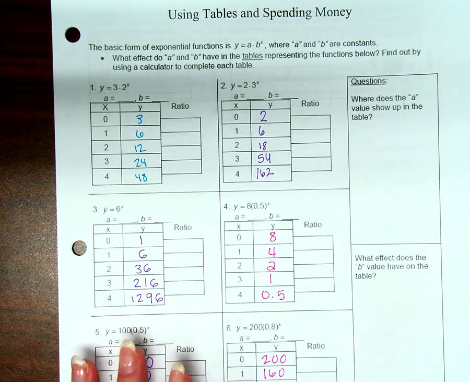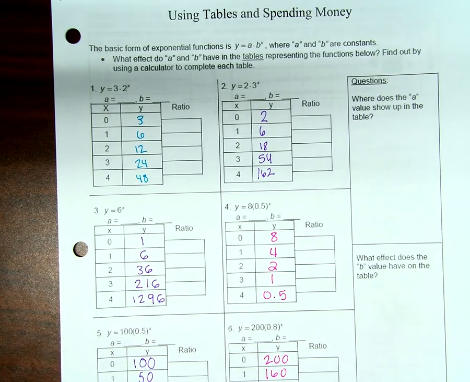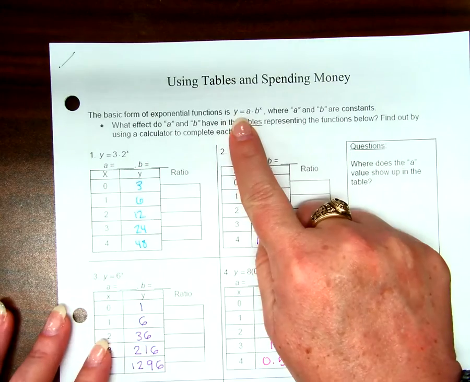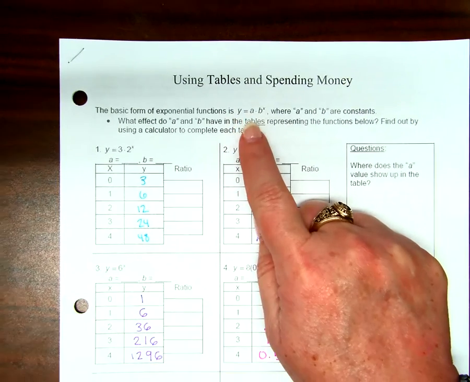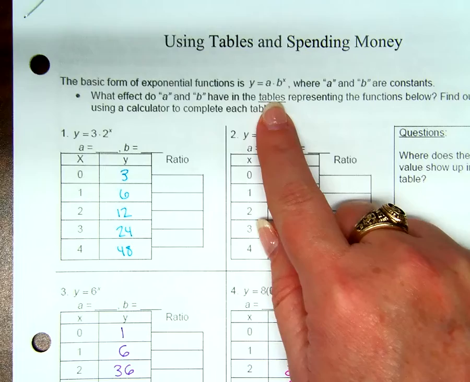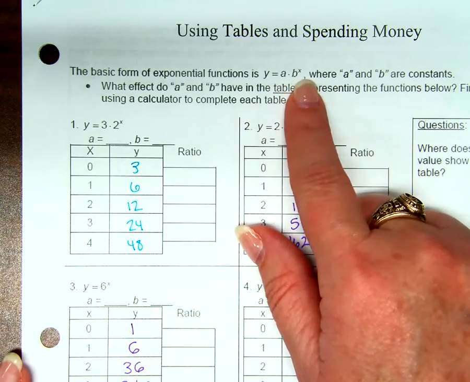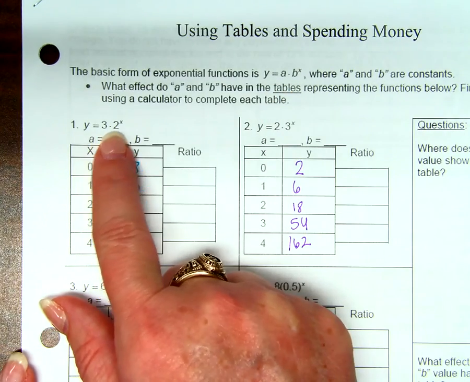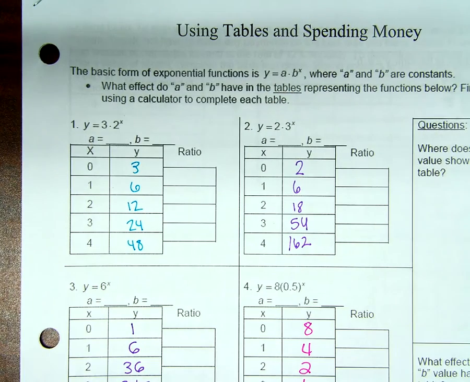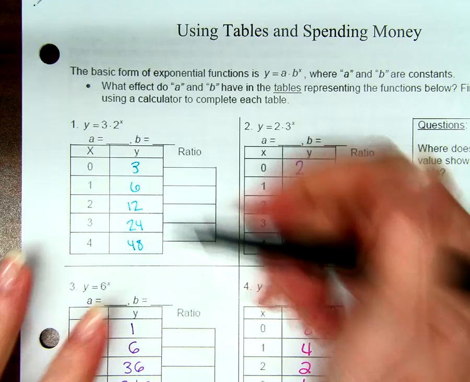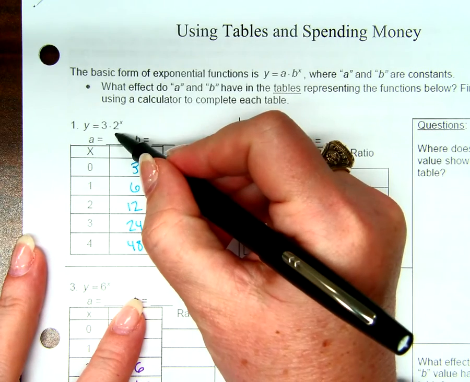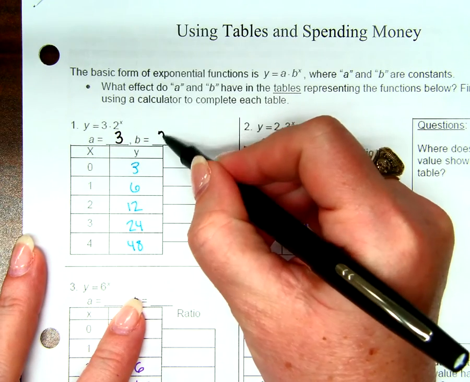All right, you ready? Let's talk about this. If our main function, I'm going to zoom in just a little bit to make it easier to see, is y equals a times b to the x, and it tells you y equals 3 times 2 to the x, can you identify a and b right off the bat? What is a? 3. And what is b? 2.